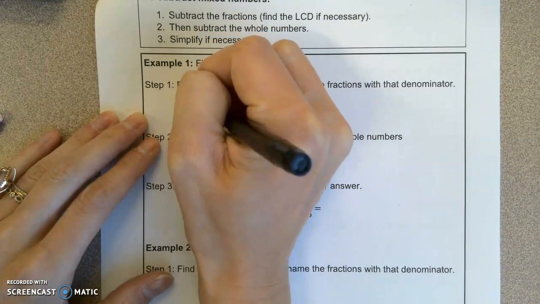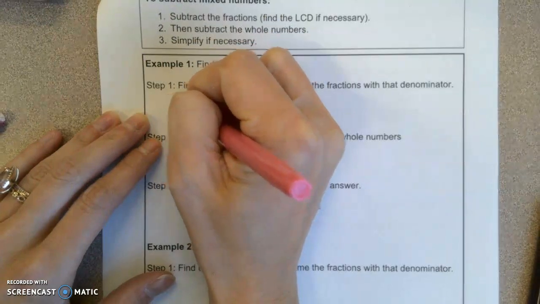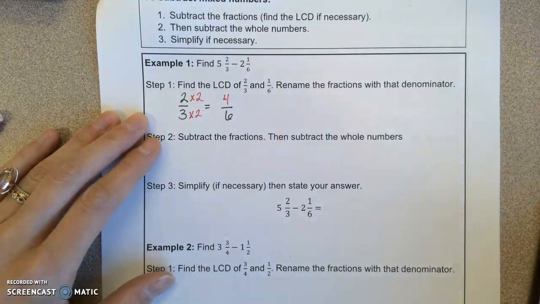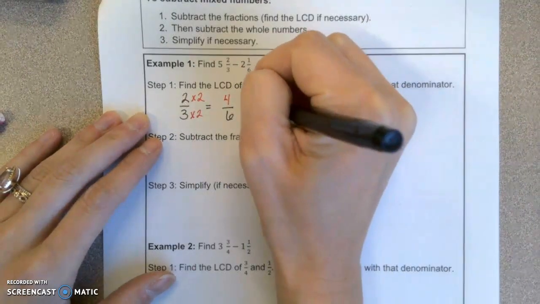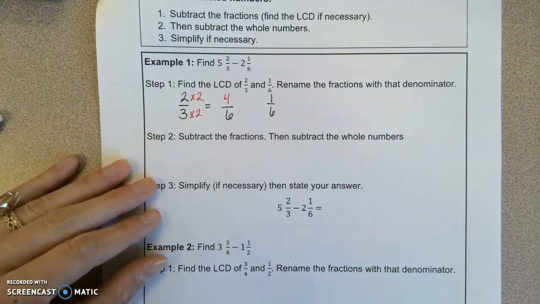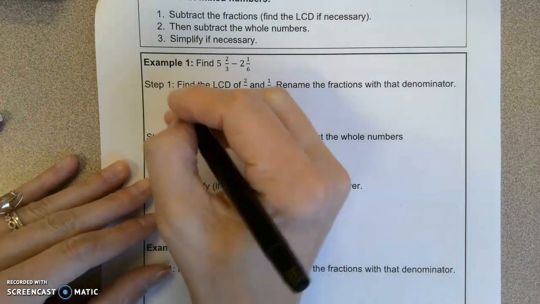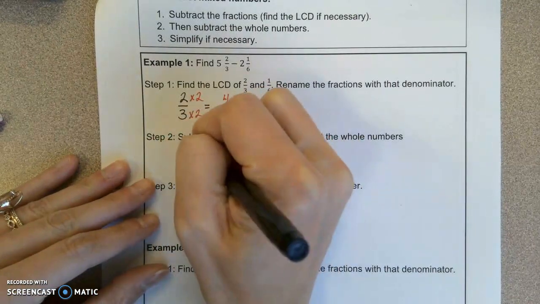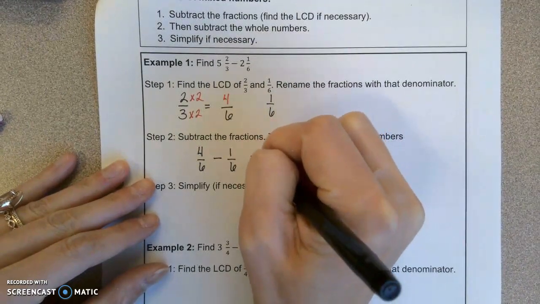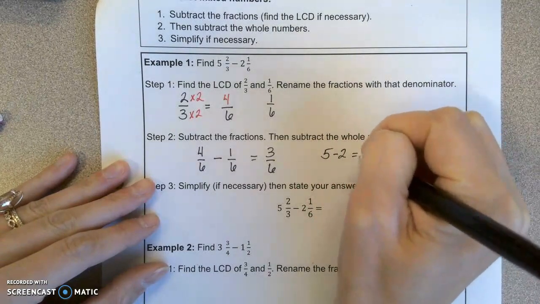So 2/3, I'm going to get a fraction with 6 on the bottom. So 3 times 2 gets me to 6, so I'm going to multiply 2 at the top as well. So I end up with 4/6. My other fraction is 1/6, so it's just going to stay the same. So now I can go ahead and subtract my fractions. Since this is subtraction, you cannot change the order. You must leave them in the order that they're written. So 4/6 minus 1/6. Okay, so that becomes 3/6. My whole numbers are 5 and 2, so there's 3.